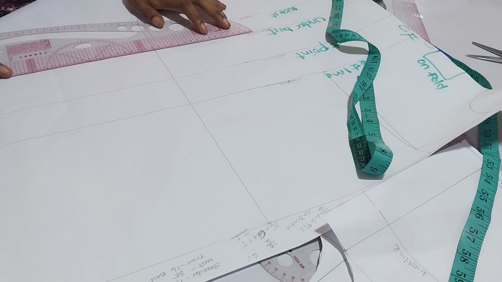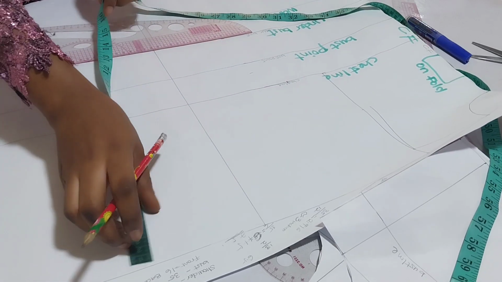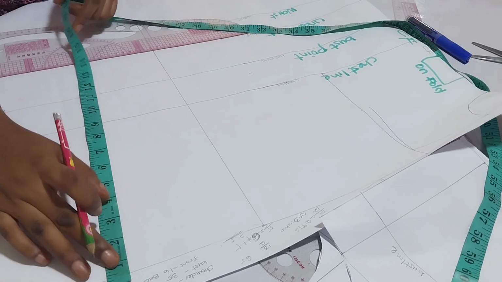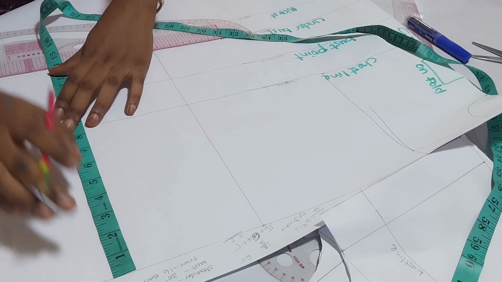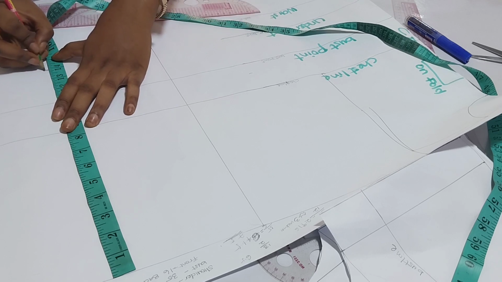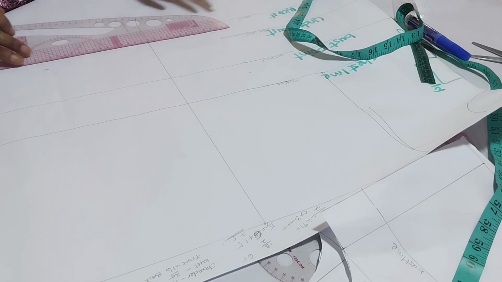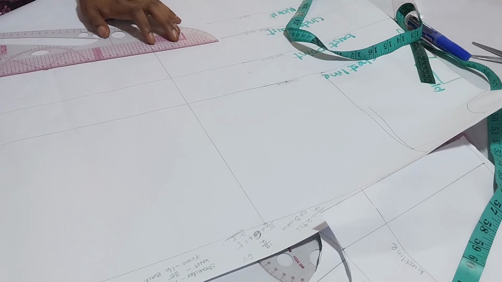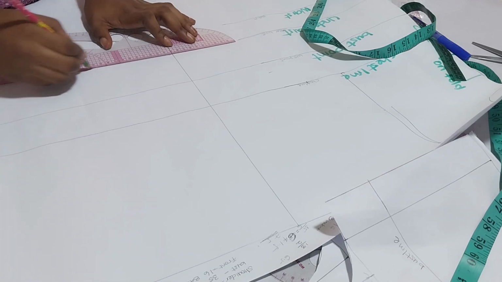And if you know that your hand is not straight, it won't cost you anything to place your measurement like this, and you will take those measurements like this. So the back half length we have here is 14. This is it. This is the 14.